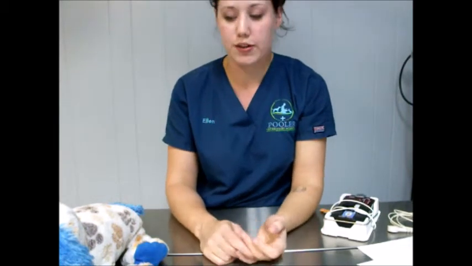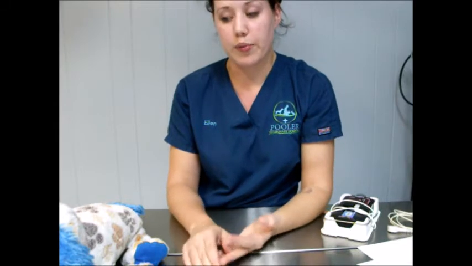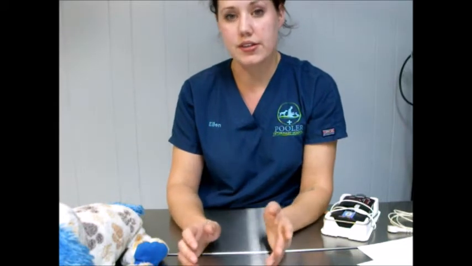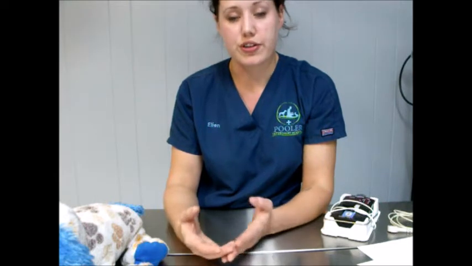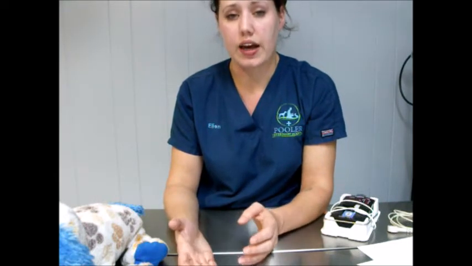Then body temperature is a very important thing to watch out for, because if the body temperature drops too much, that patient's going to have a hard time waking up and coming around after anesthesia, because their body is not going to be able to metabolize the anesthetic agents out.